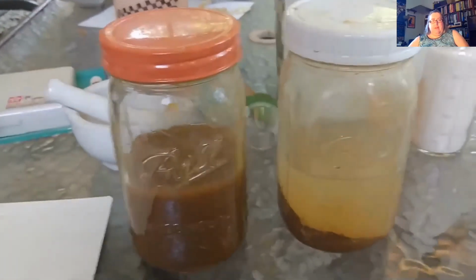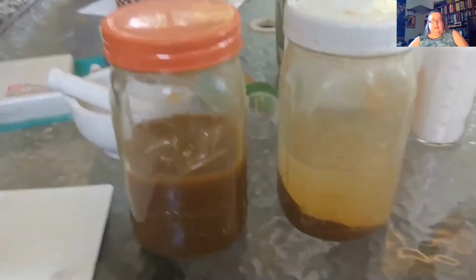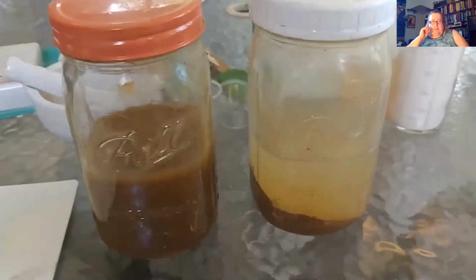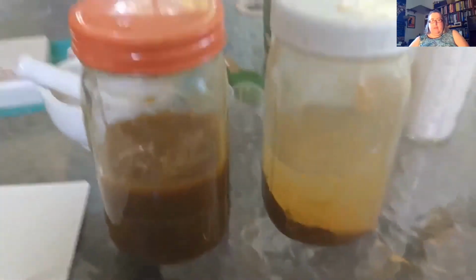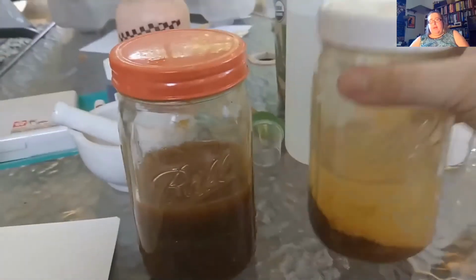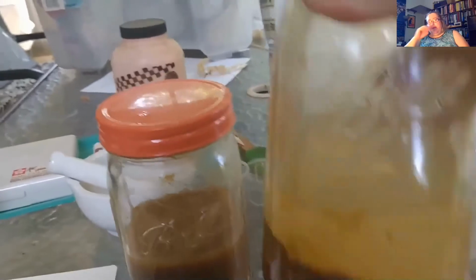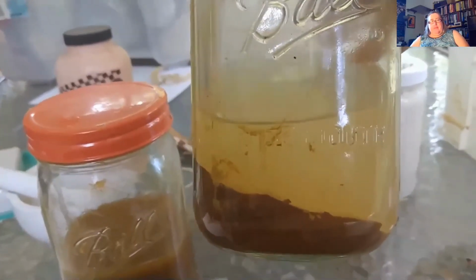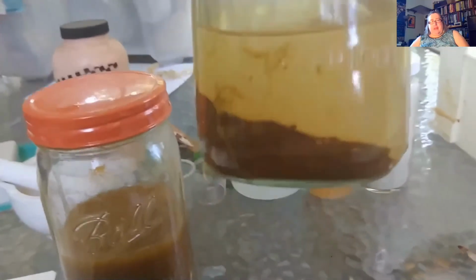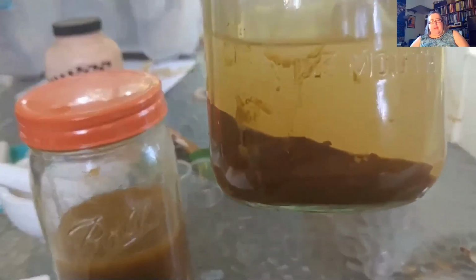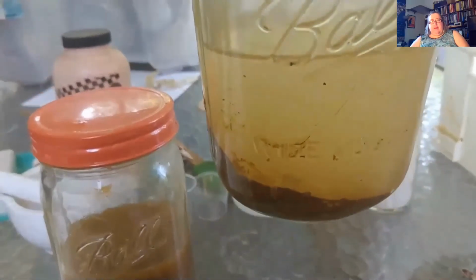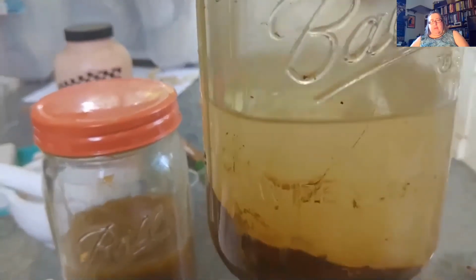Oftentimes you find ochre as a mixture of like a sandstone. And you might have to crush your stone a little bit in order to get to this point where you can levigate it. And then you pour that into a new jar, and what you'll notice in this jar here is that I've allowed that water to settle. And what's left on the bottom is a pretty pure pigment, and on top we have fairly clear water.